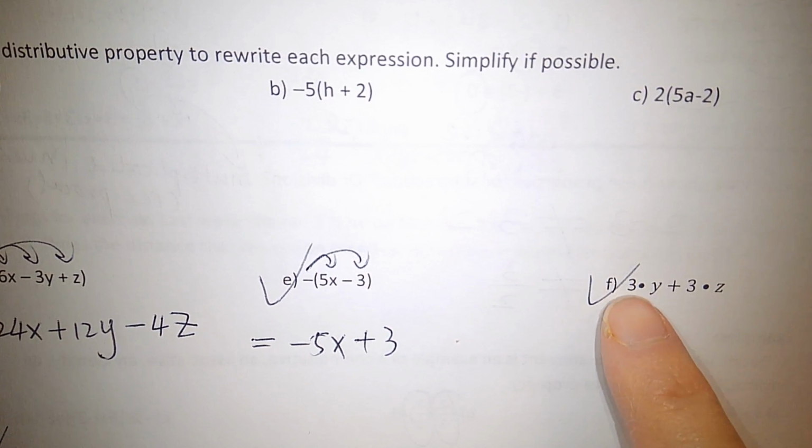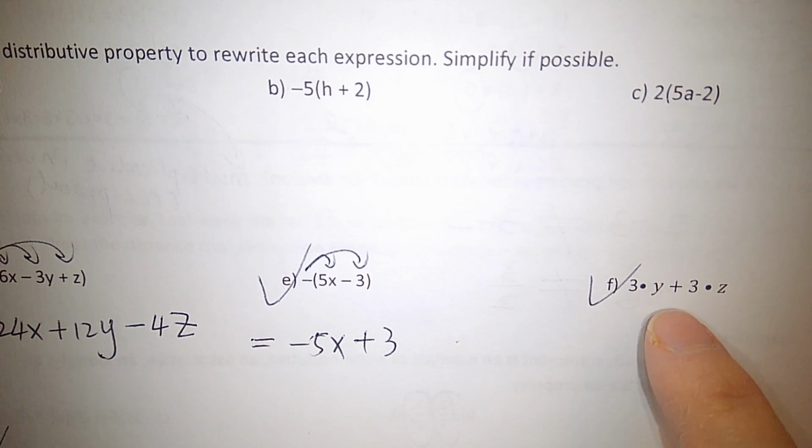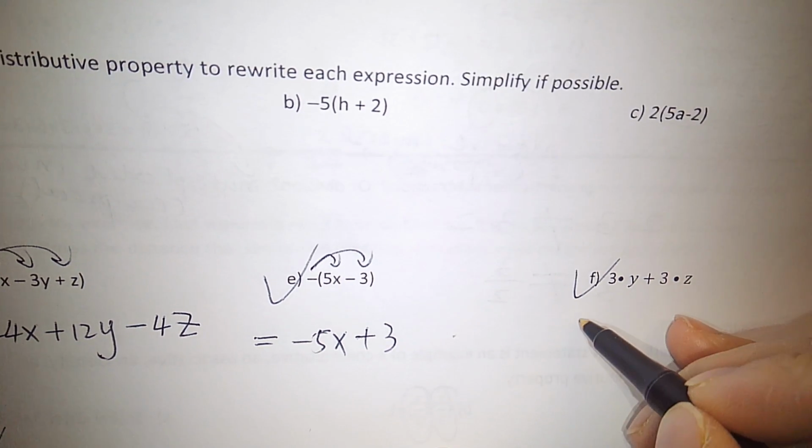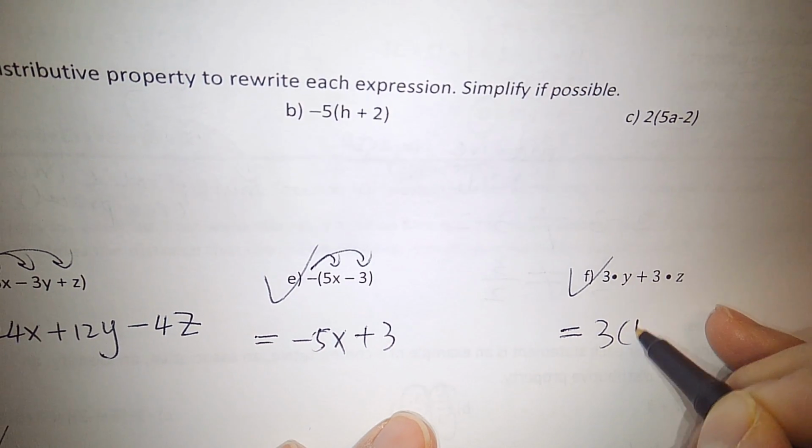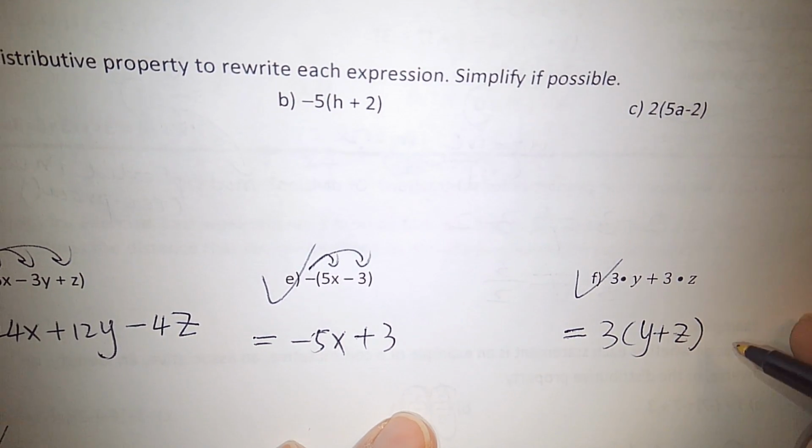For this one, 3 times y plus 3 times z. How do we rewrite it by using distributive property? 3 parentheses, y plus z, right?